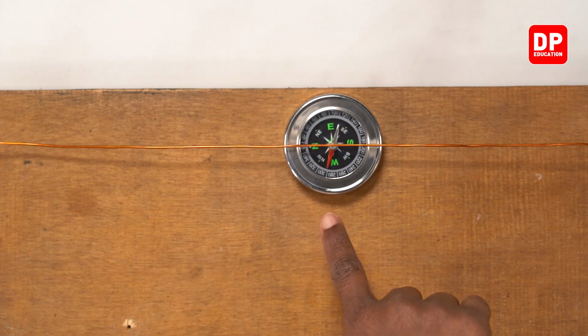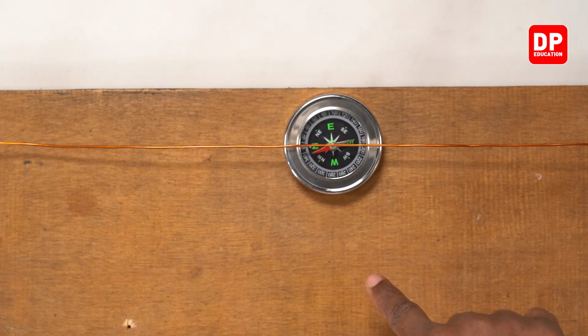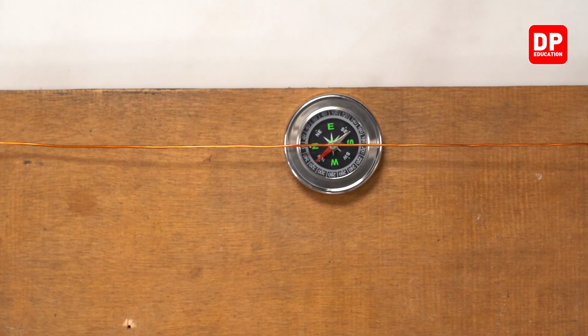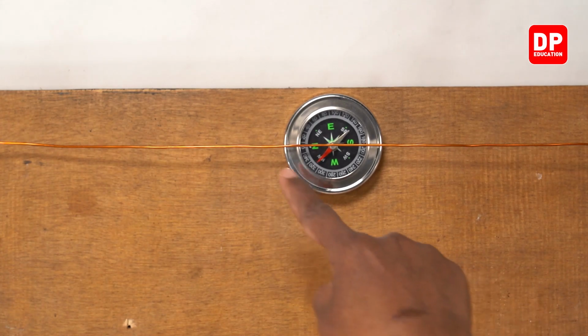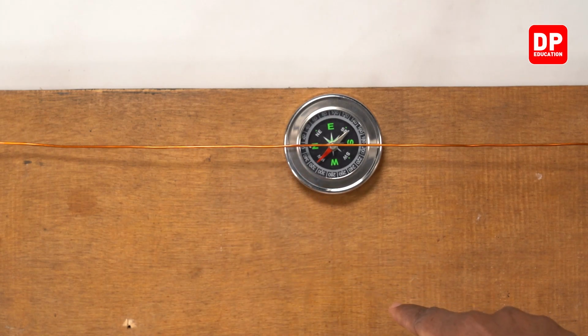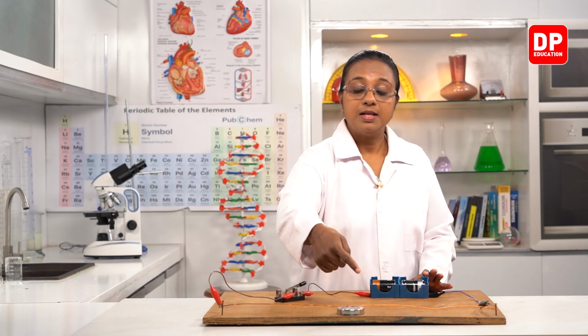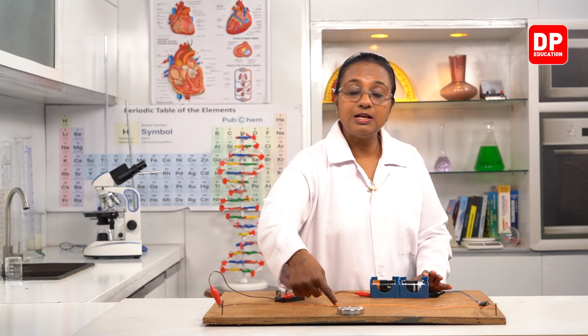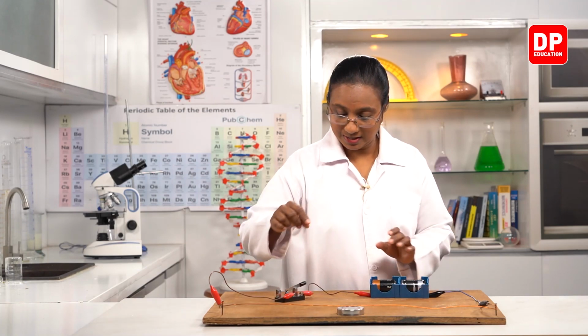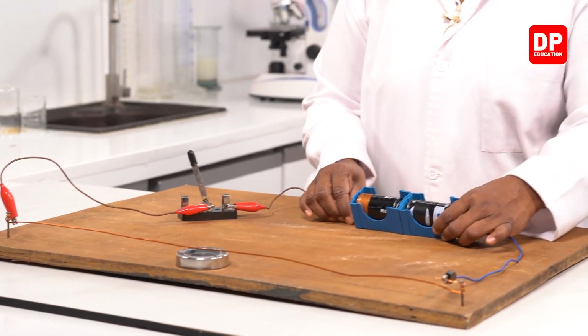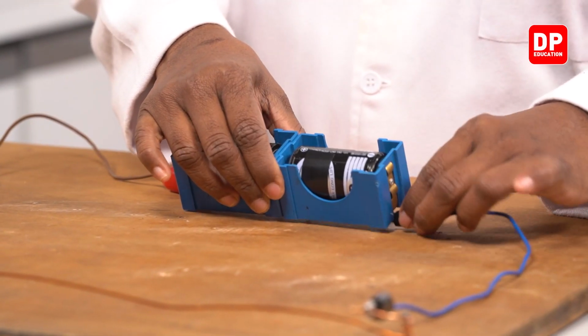But if I close the switch, you have to observe the compass clearly. Now look at the pointer. You can see there is a deflection. If you consider the direction of the current flow this way, there is a deflection in the counterclockwise direction. The pointer moves this way. So it is a counterclockwise deflection. That is one observation you have to remember. The pointer deflected in the anti-clockwise or counterclockwise direction. Now what I will do is, I will open the switch and then I will change the terminals of the battery.